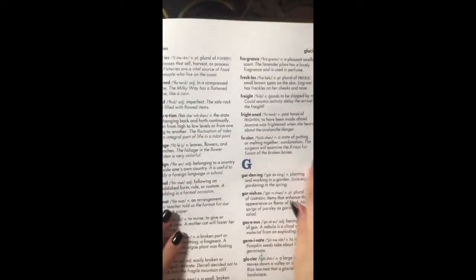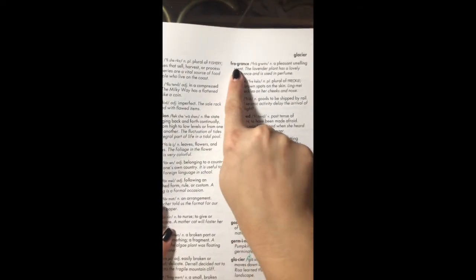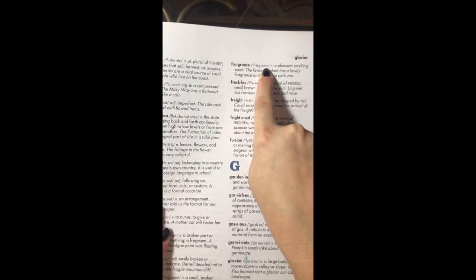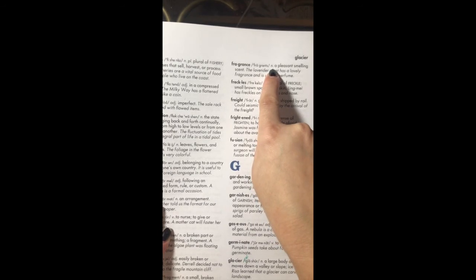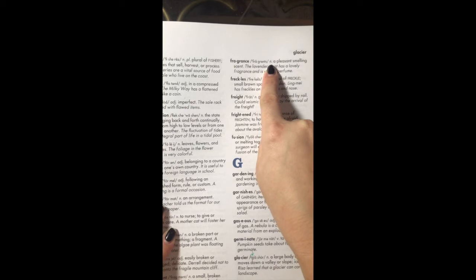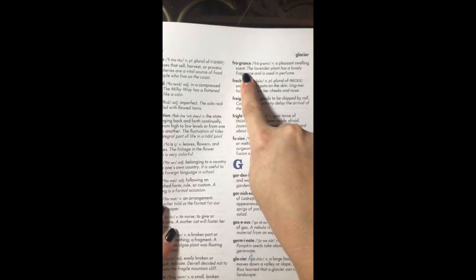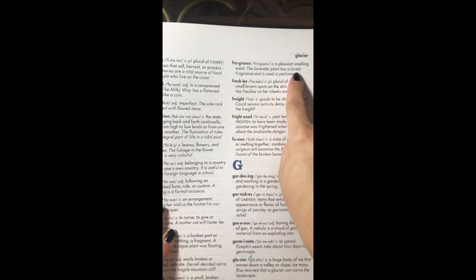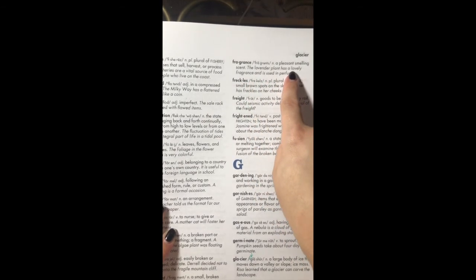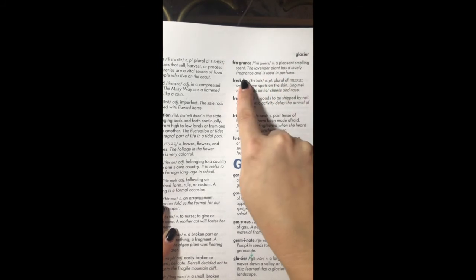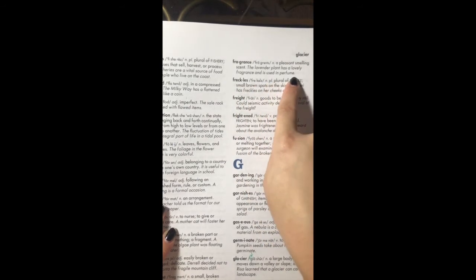So here we have the word fragrance up top. So notice fragrance, then you have the pronunciation, then you have the symbol N, which is your part of speech, which means noun. Then your meaning, a pleasant smelling scent. And then it gives you a sample sentence. And this is a sentence that can better help you understand the word fragrance. So it says, the lavender plant has a lovely fragrance and is used in perfume.